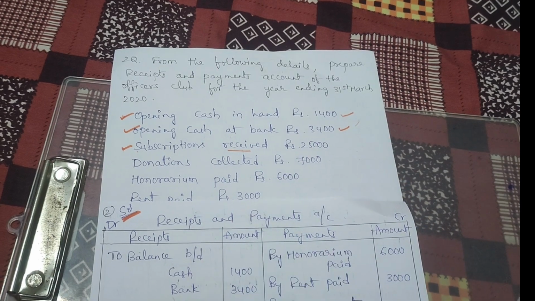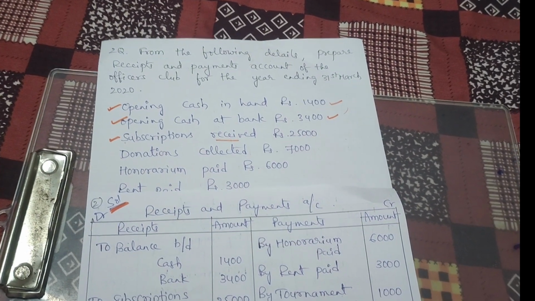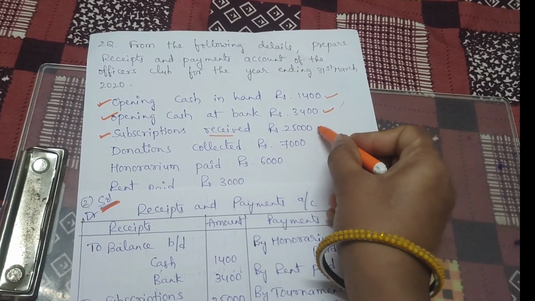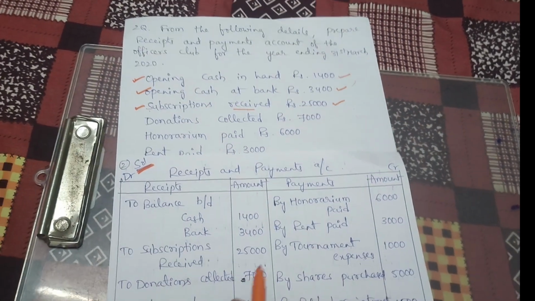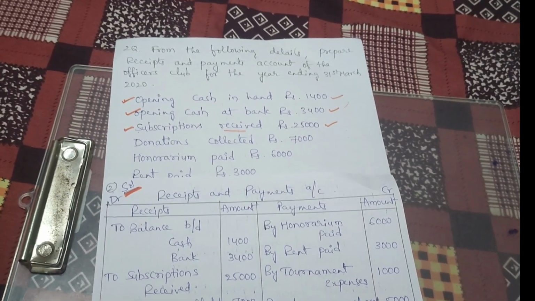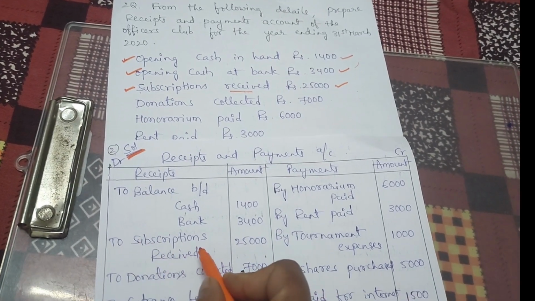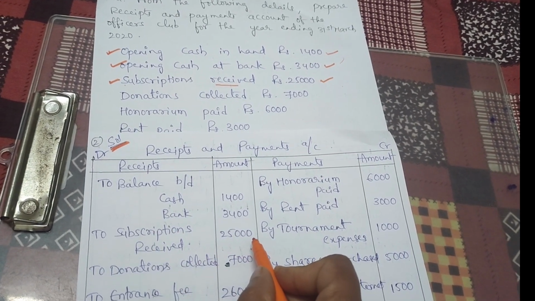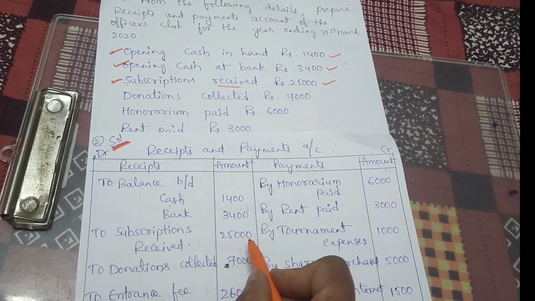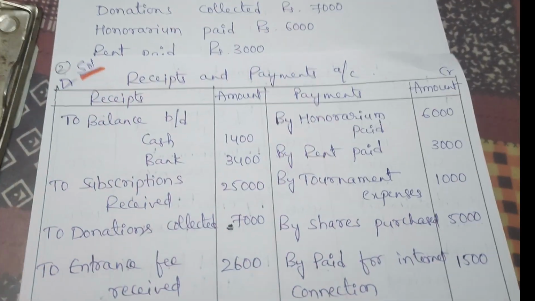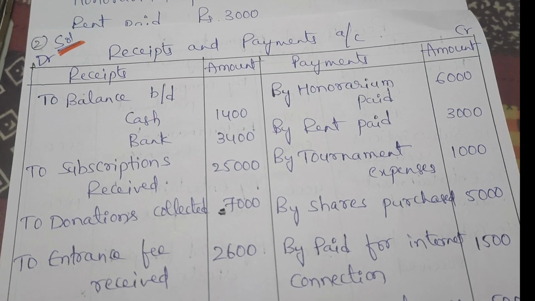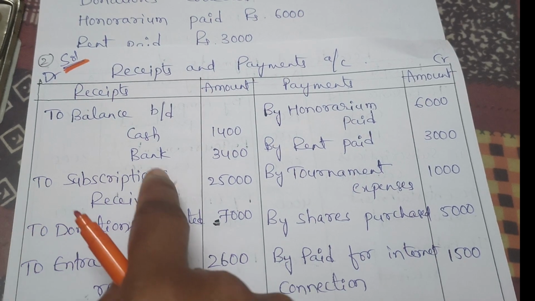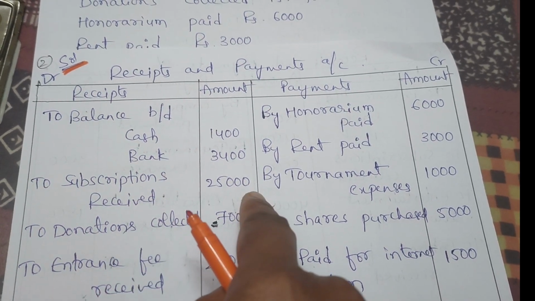Let us record that. Subscriptions received rupees 25,000. So we recorded it on the debit side. Hope this is clear for everyone. You can see, first we recorded opening balances and next subscriptions received 25,000.